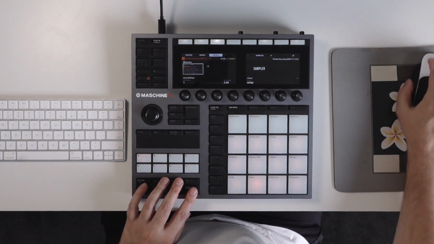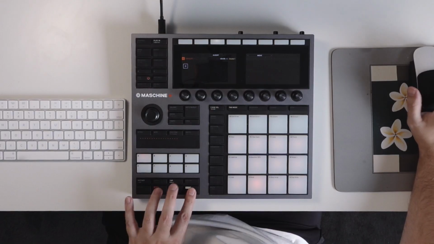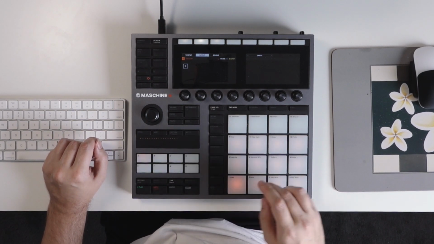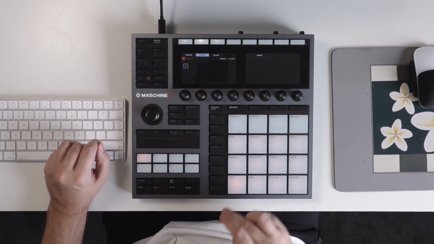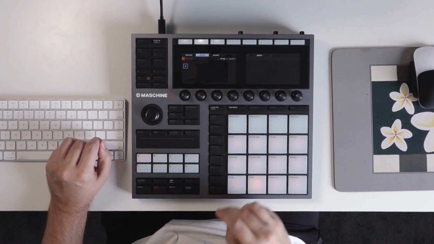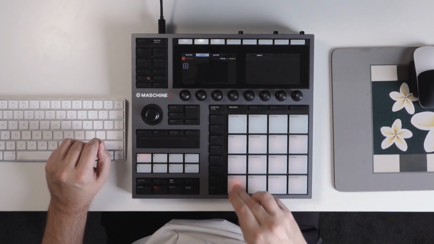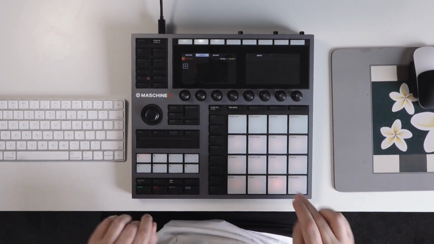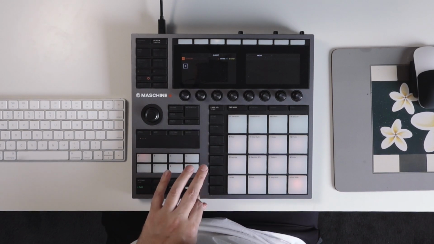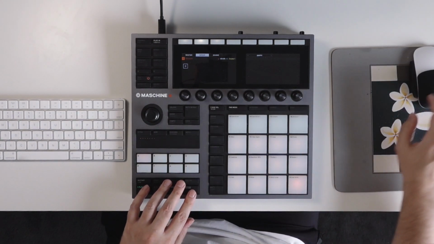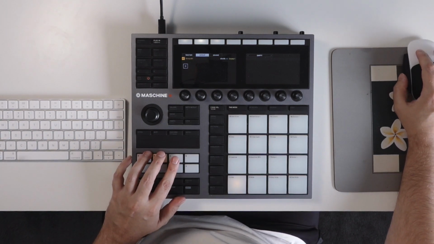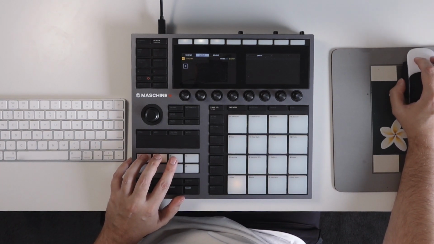It's looking somewhere around 124, and we'll record this pattern in. Cool. Let's load up some drums.